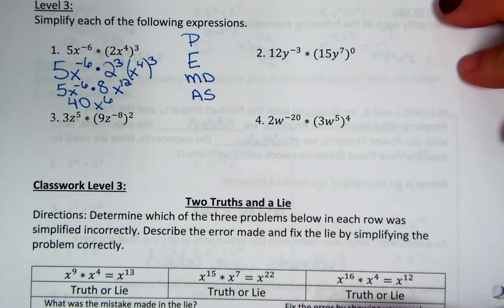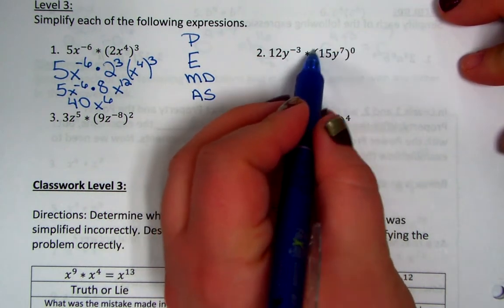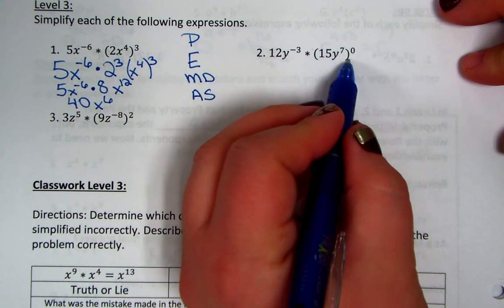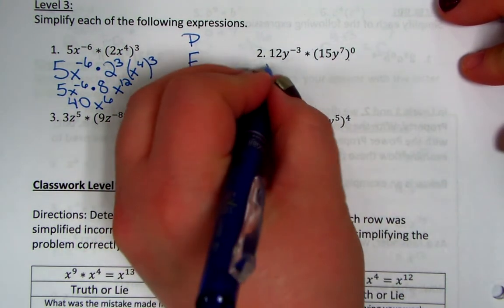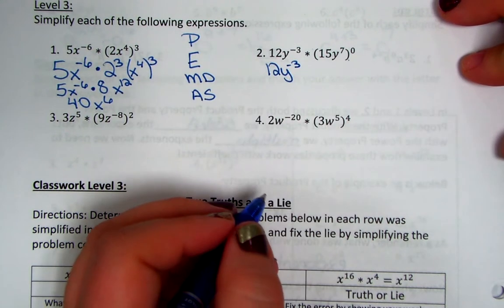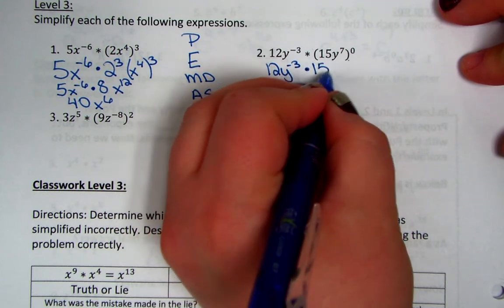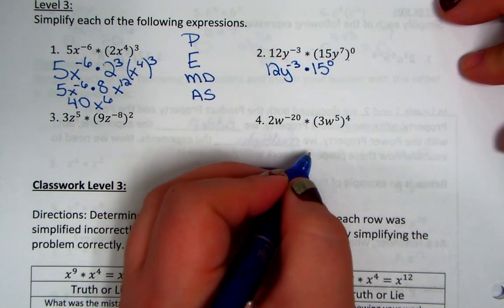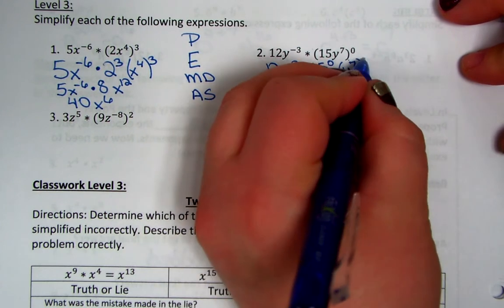Take a look at number 2. So I have to deal with something raised to a power first before I can move across this multiplication. So the 12y to the negative 3 is just going to move down. And I have 15 that's going to be raised to the 0 power. And I have y to the 7th raised to the 0 power.